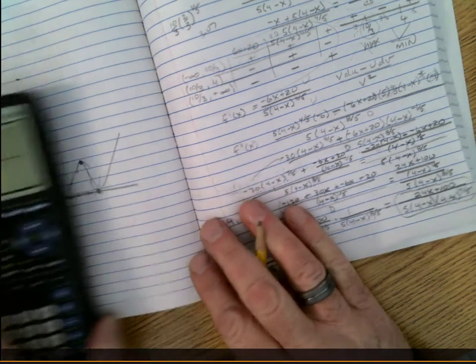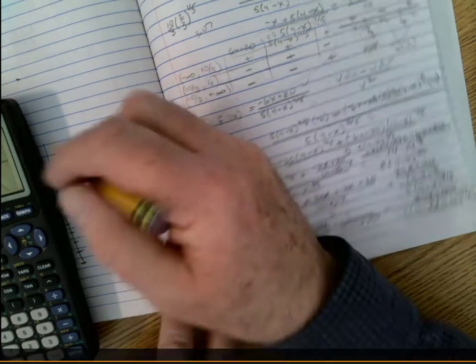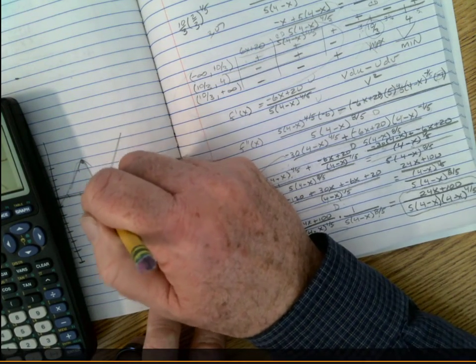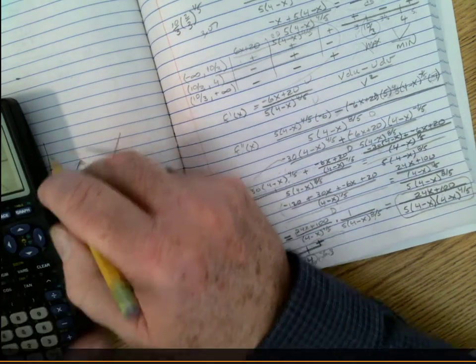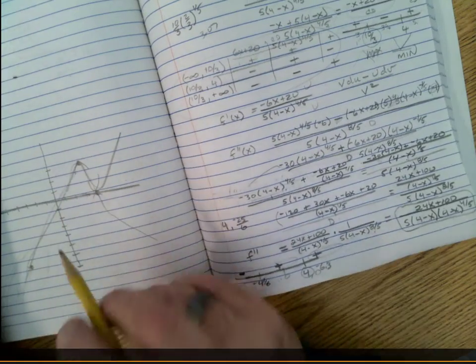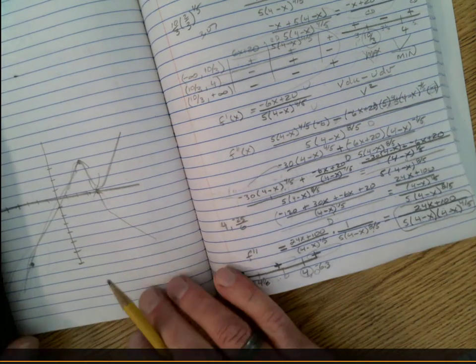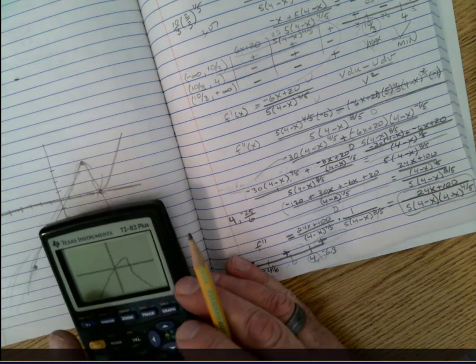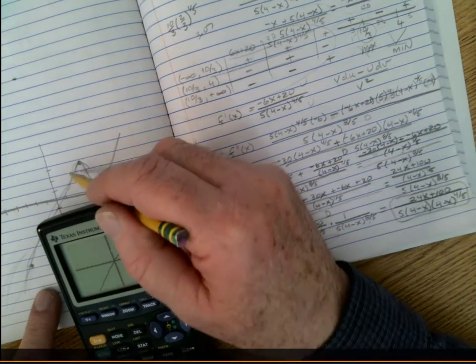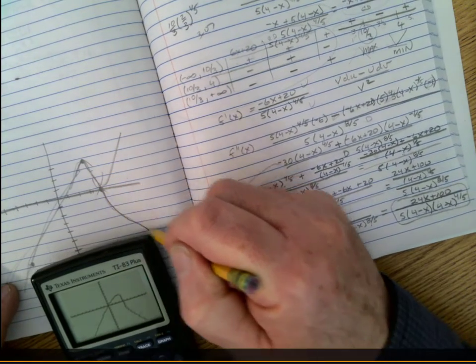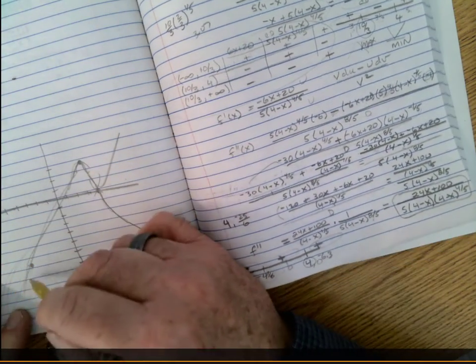Okay, so we're close. What's going on here is at this point here, this is actually an inflection point, and it comes down further like this. We got this part, and then this part here just kind of comes through like that. So the graphing calculator says we have this part, and it kind of comes down like this, and this part here kind of comes up.